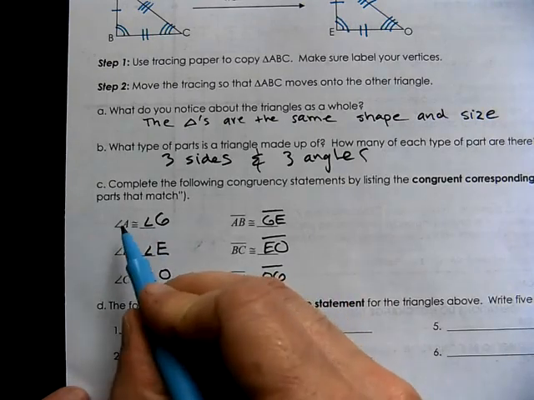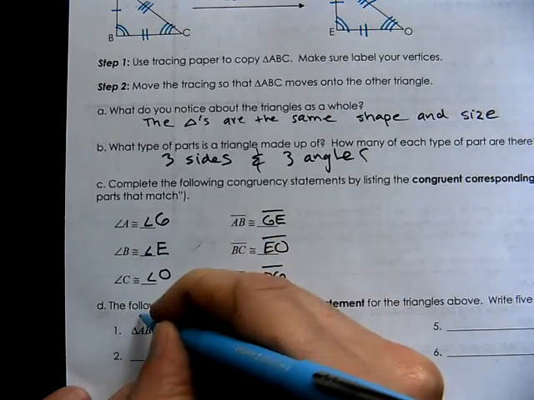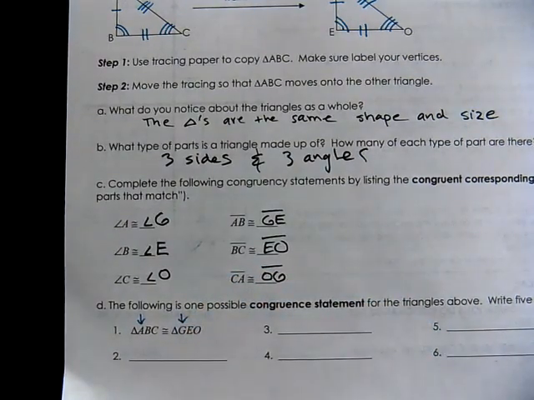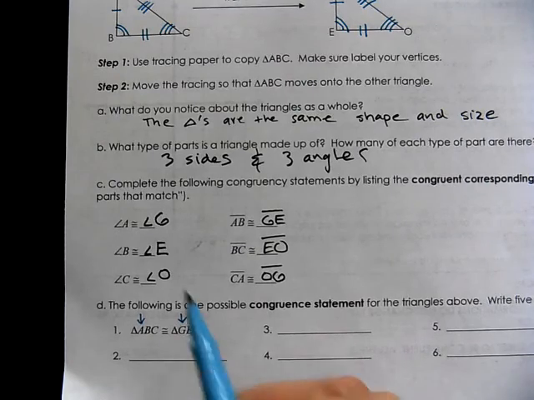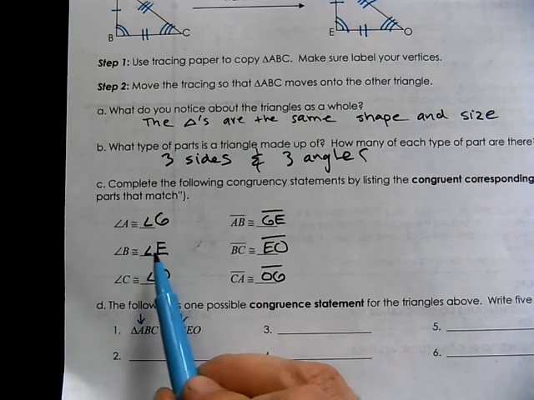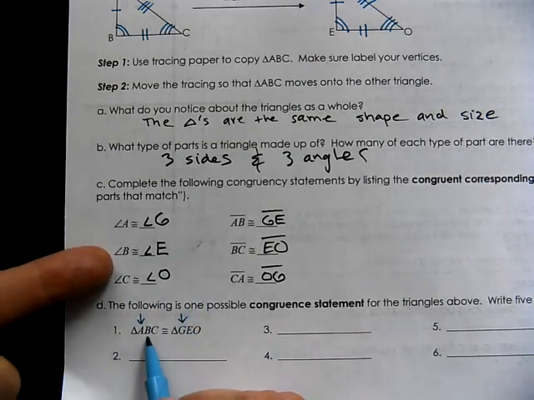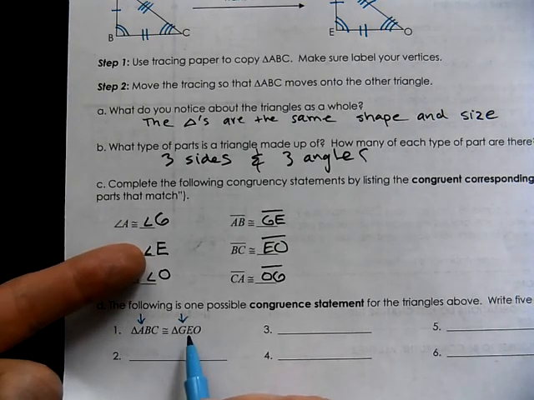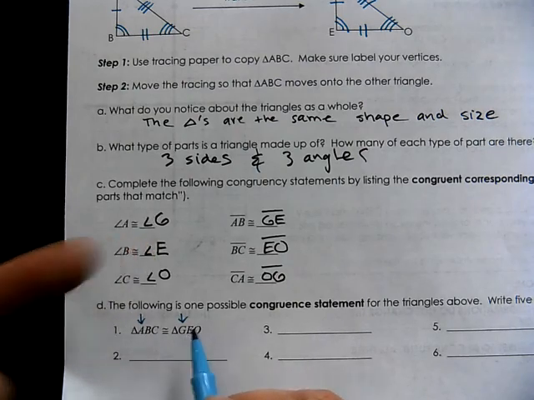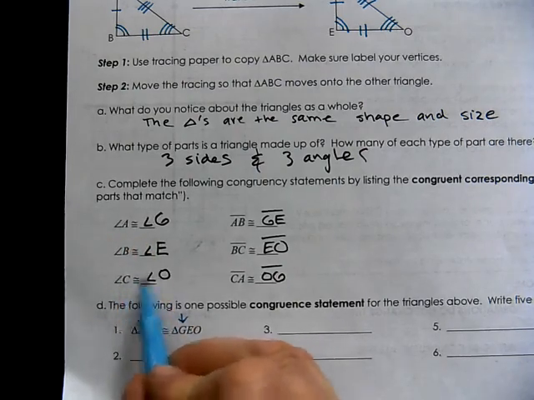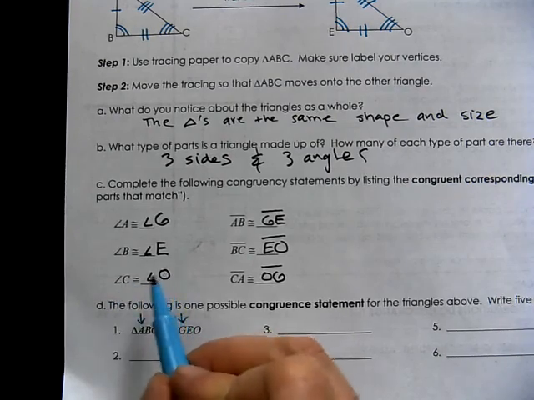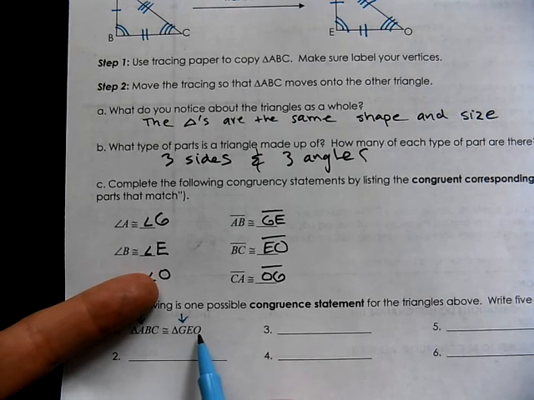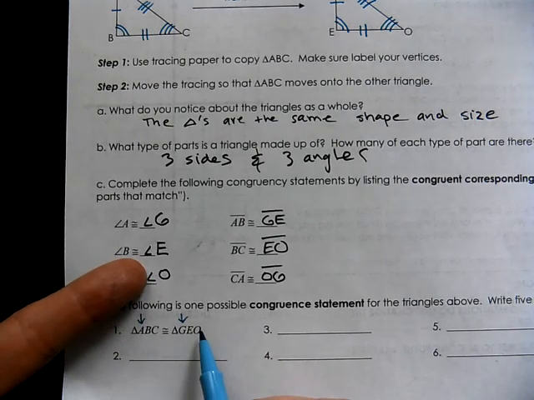Notice that if angle A is congruent with angle G, and I list A first, then G must also be listed first in the name of that second triangle. If angle B is congruent with angle E, and I list angle B second, then in this other triangle I need to list E as the second letter. And then same with C and O. They are a corresponding and congruent pair, so if I list C as the third letter in the sequence, then the matching letter O must also be the third in the sequence.